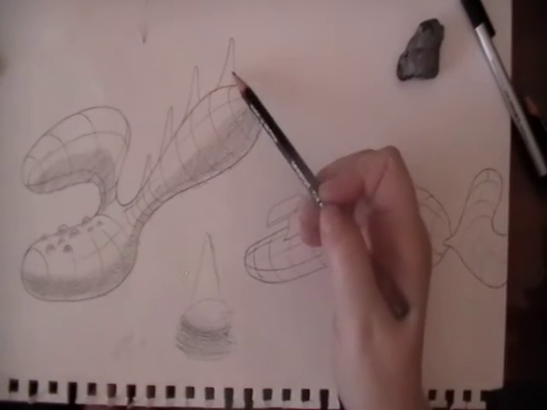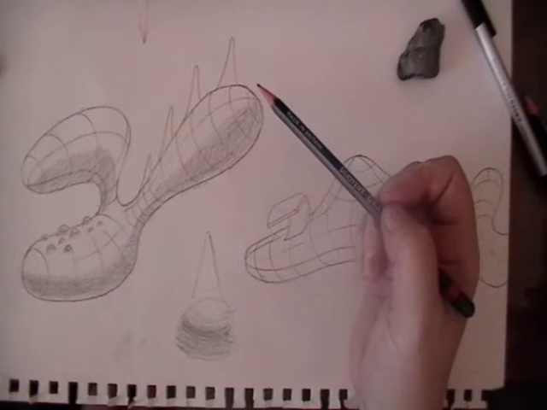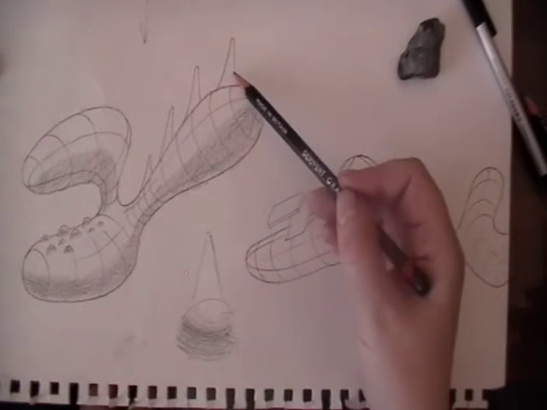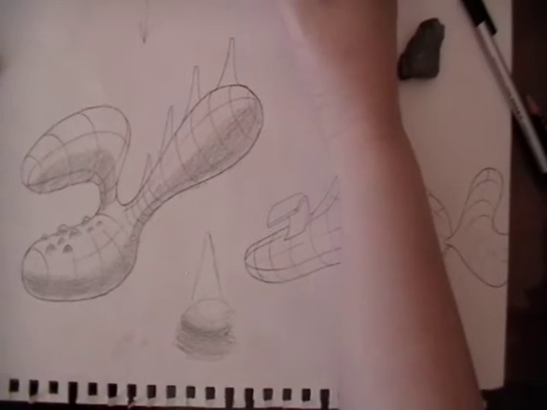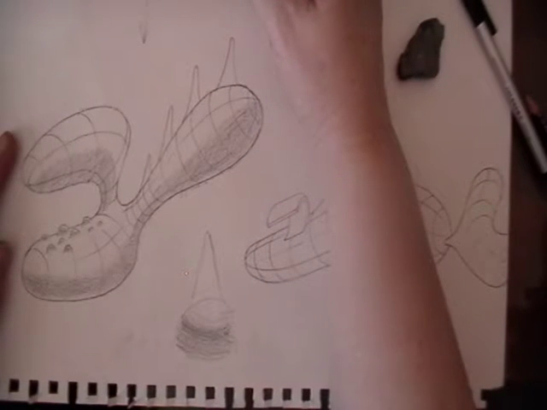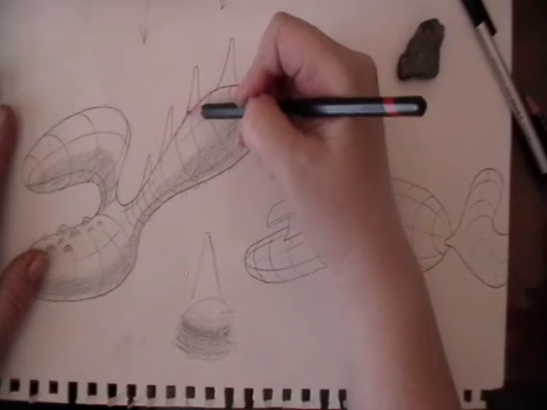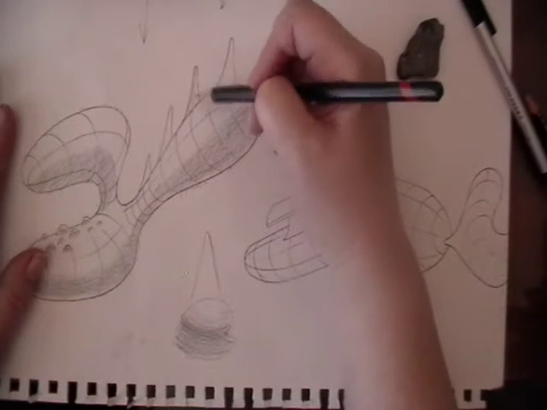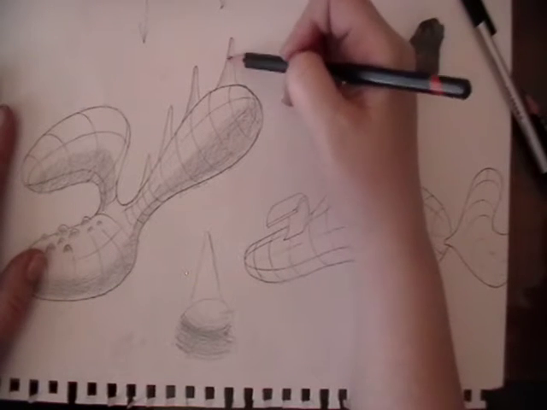Let me think real quick on where I want to put the light. I think I want these to show a little more than if the light's just from the top. So before I get too far, I'm going to switch my light source over just a little so it turns in. And I'm going to do them like this. Then I'll give them a core shadow.